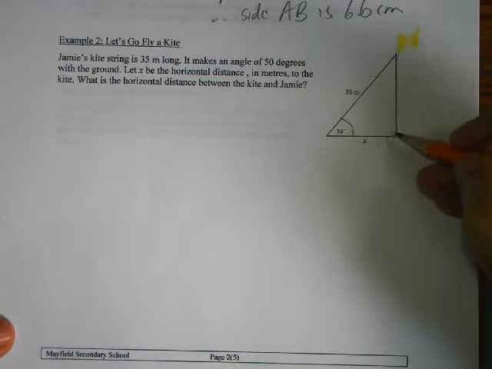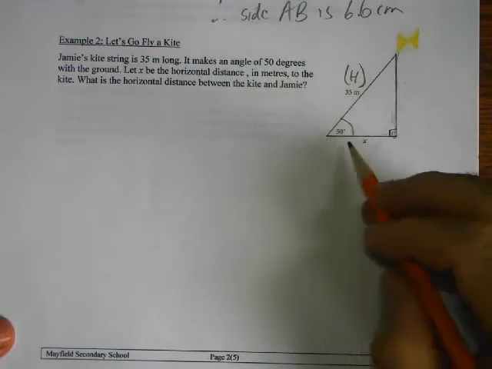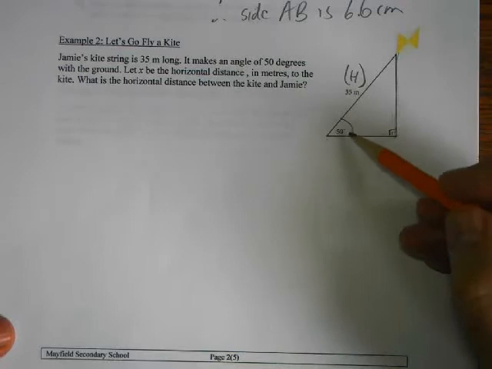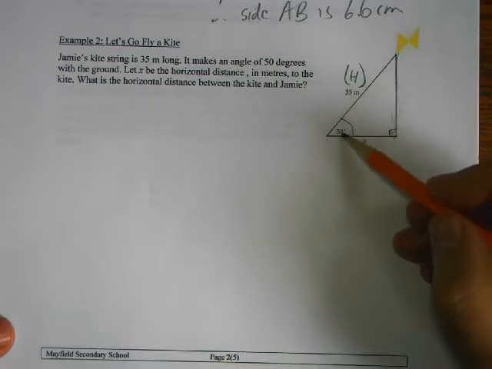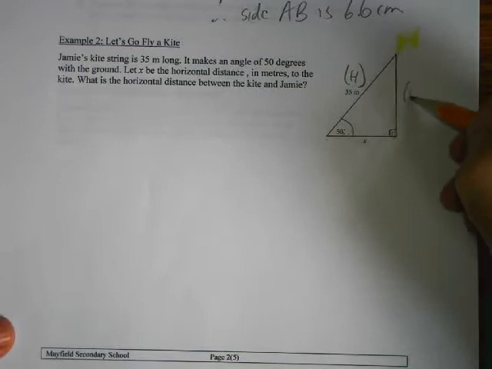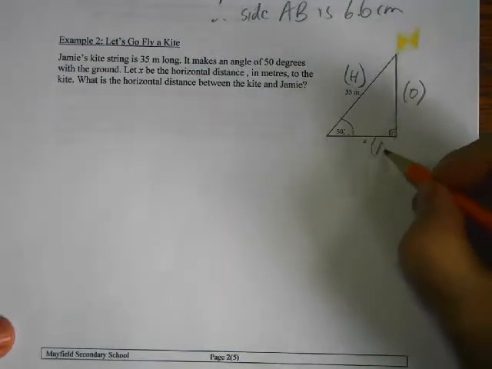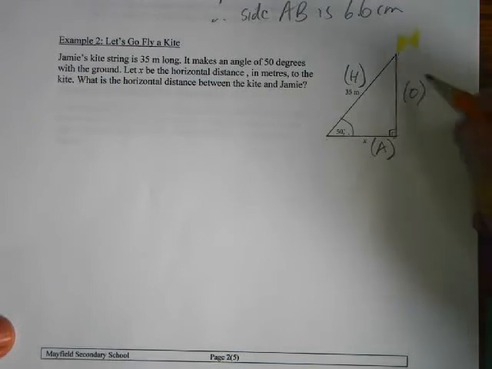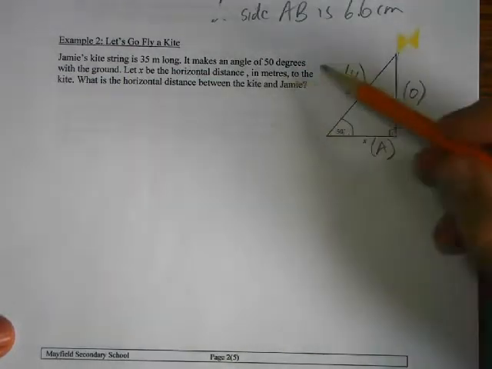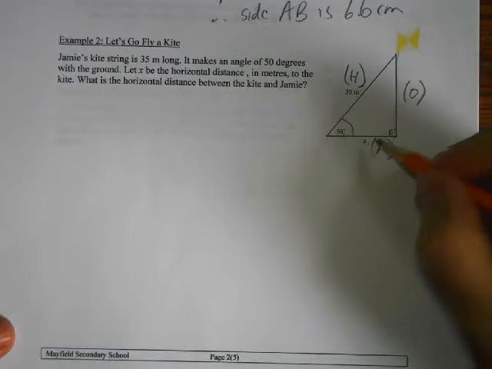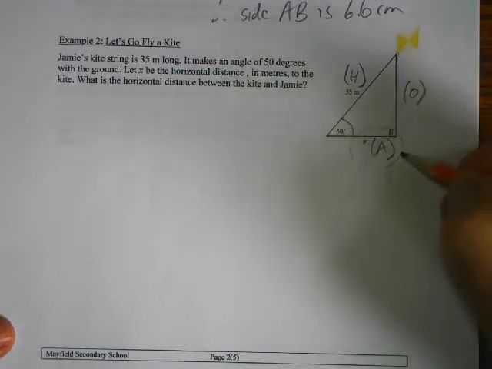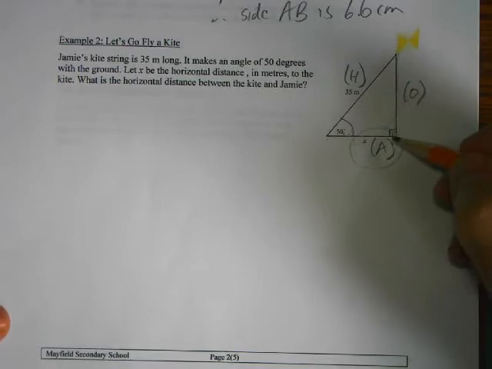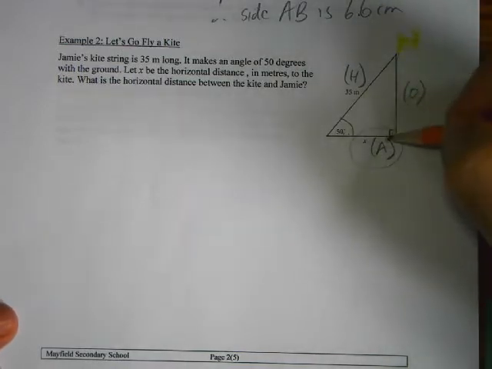So there's our right angle there, so that makes this the hypotenuse. Here's the angle we've been given, or they might ask us an angle. That would be our angle of interest. In this case, that's our angle of interest. So this would be opposite, and this would be adjacent. Okay, so as soon as you've done that, you go back and go, what are we trying to find? We're trying to find x. X is the adjacent. So for sure, our ratio that we pick will have to have an A, adjacent, in it.